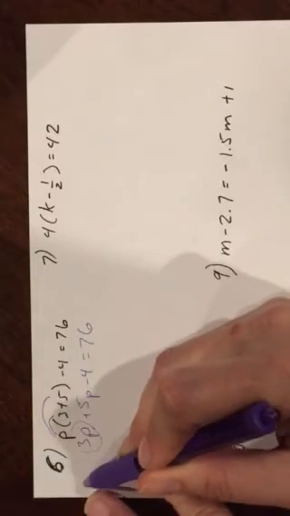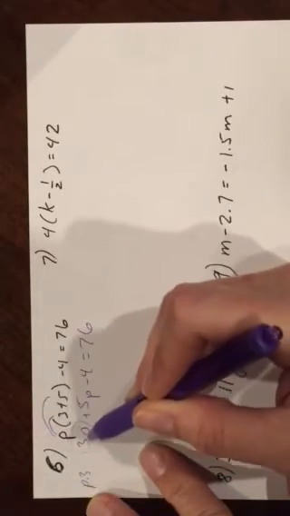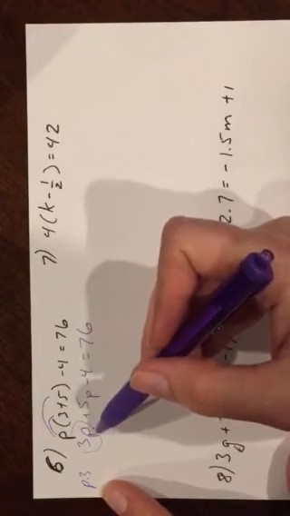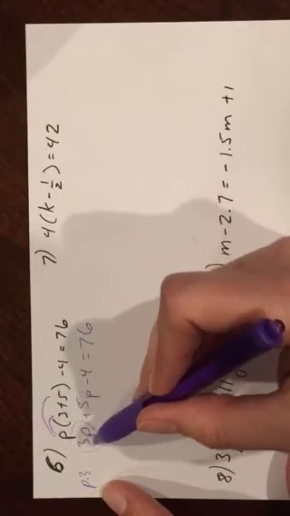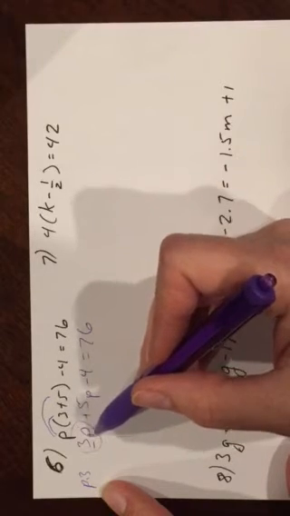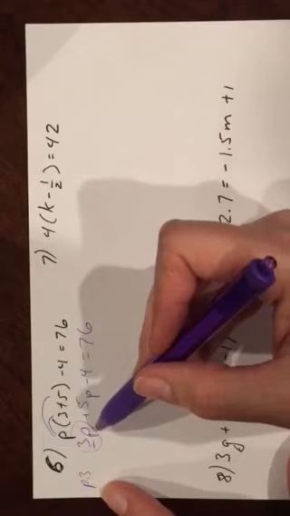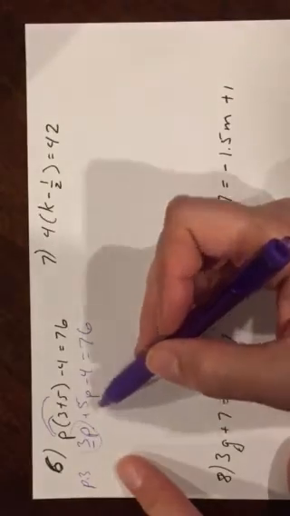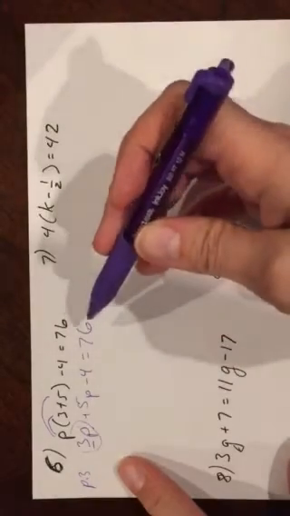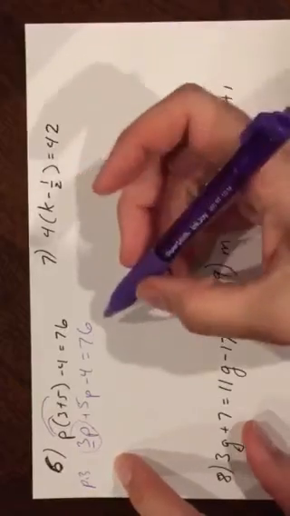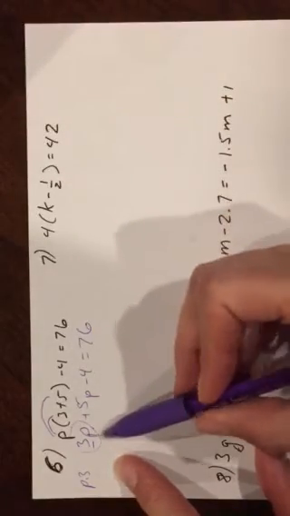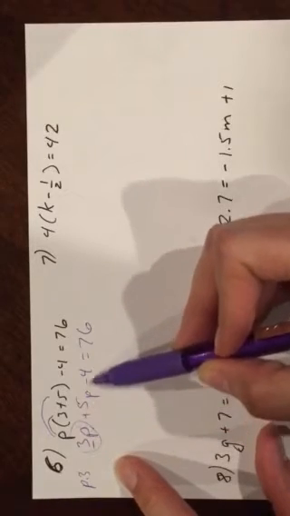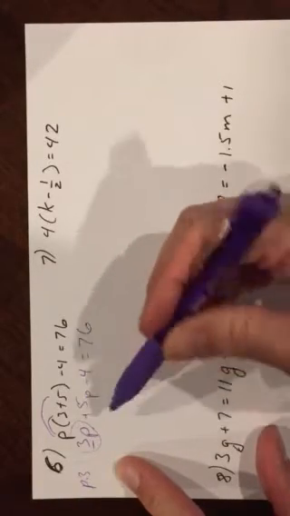And p times 3 or 3 times p is really the same thing, but we typically in math list the coefficient first before a variable because there is a little less confusion about what we mean there. I don't know the history of that, but that's what it is. So you list the coefficient first, then the variable. So 3p plus 5p minus 4 is 76.